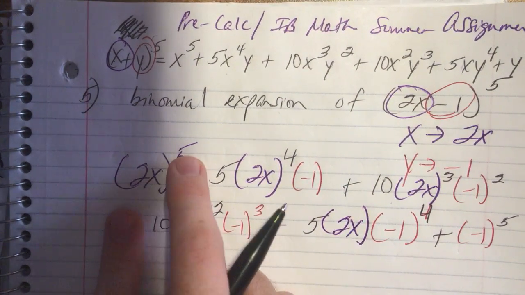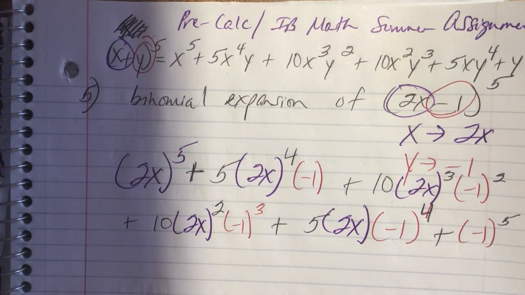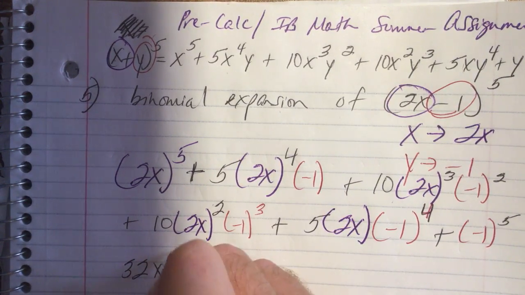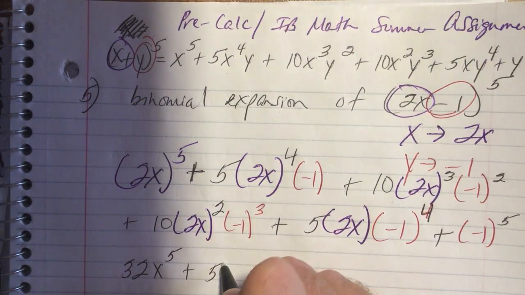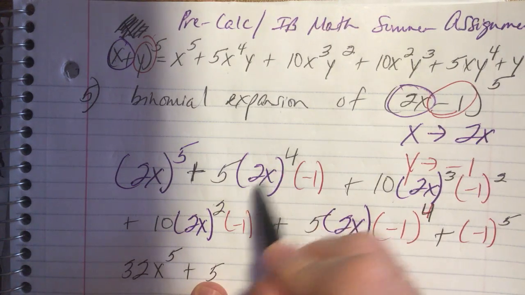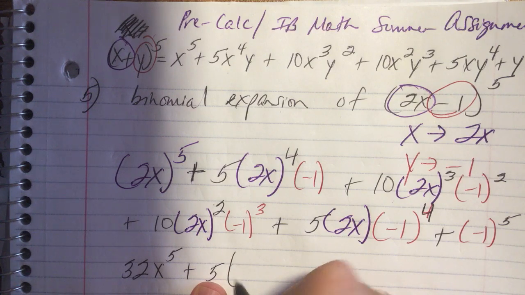First term, you have 2x to the 5th power. 2 has to be raised to the 5th power. You could do that on your calculator, or you might just know offhand that it's 32. And then x is also raised to the 5th power. And then we're going to add on 5, times, you're not going to raise 5 to the 4th power, but you definitely will raise 2 to the 4th power and the x to the 4th.